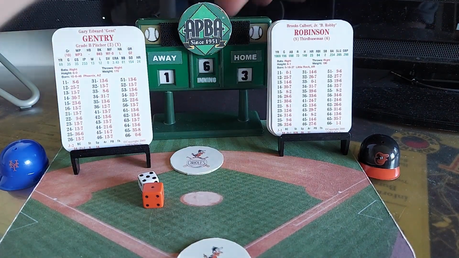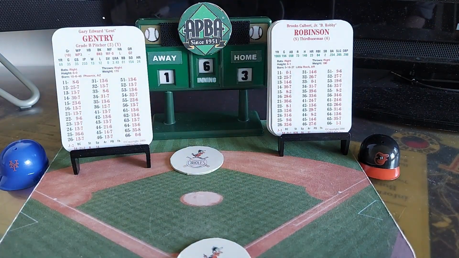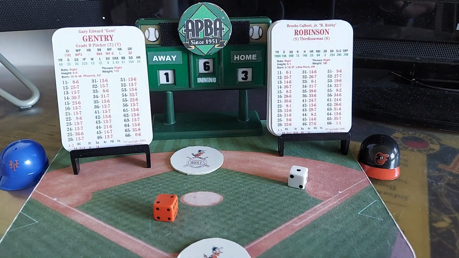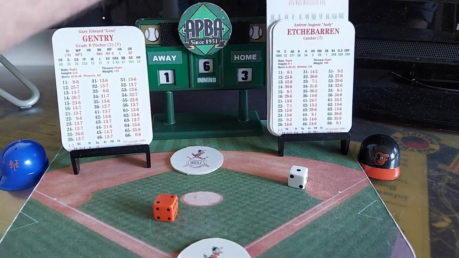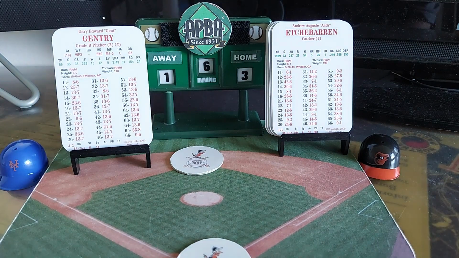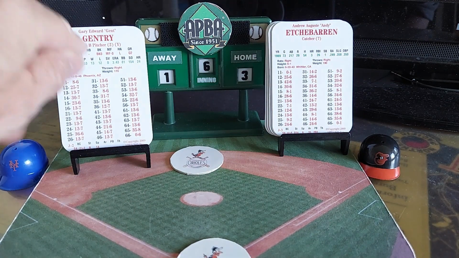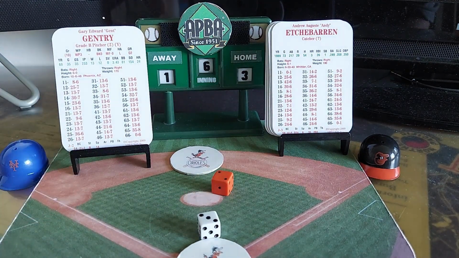1 out, runner in scoring position for Brooks Robinson. Robinson lifts a fly ball to Cleon Jones in left. 2 outs. Andy Etchebarren. He makes Gentry a C pitcher. 2-3 is a ground out to third base. Or actually it's a strikeout, excuse me. No runs on a hit. No errors and 1 left. We go to the 7th.